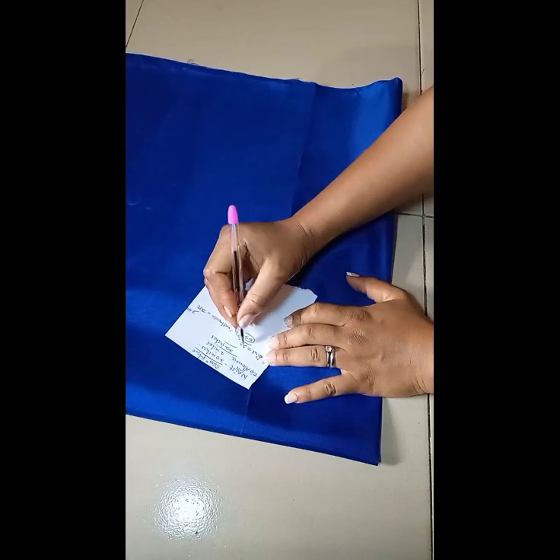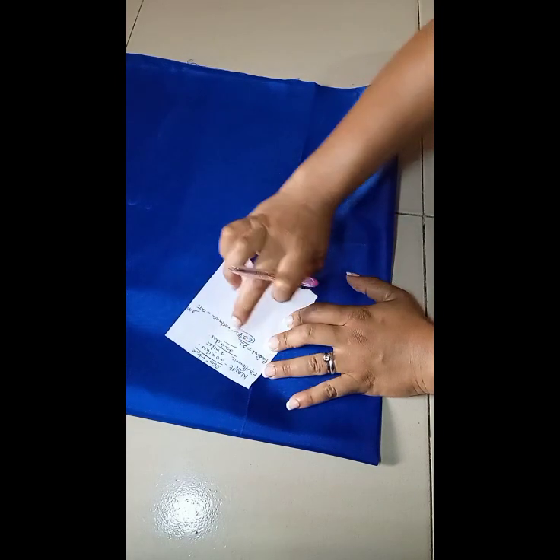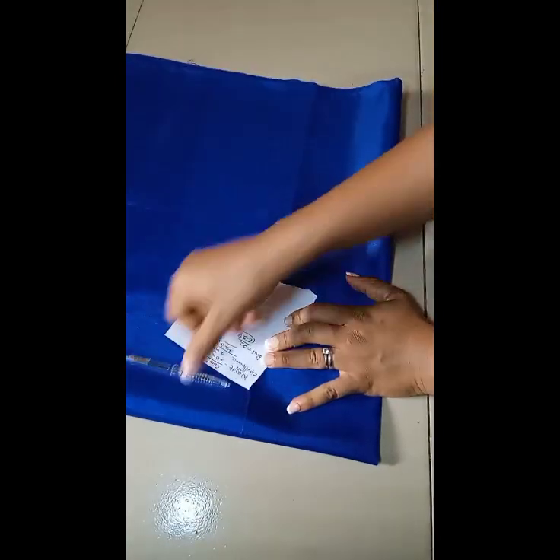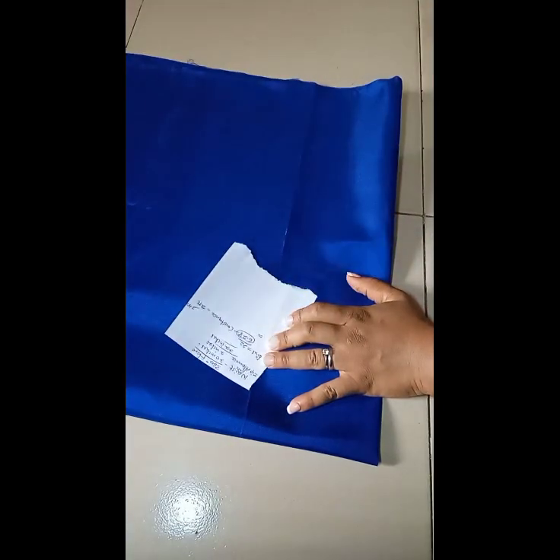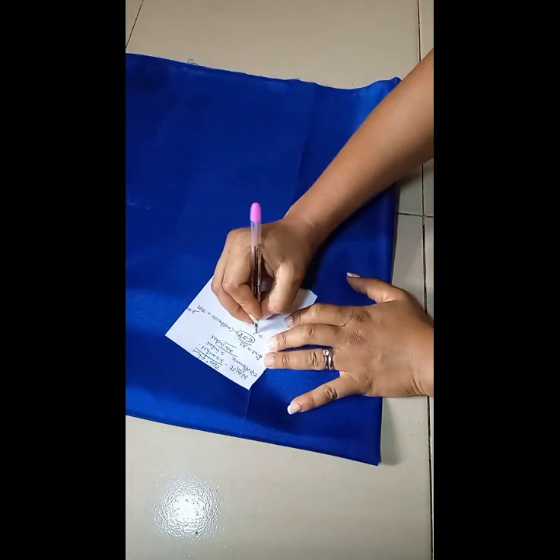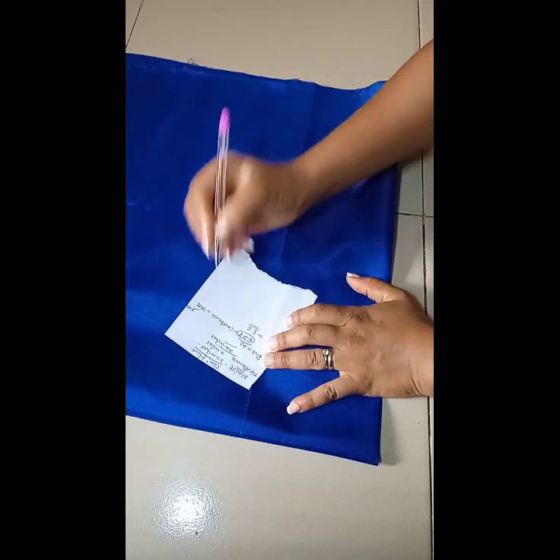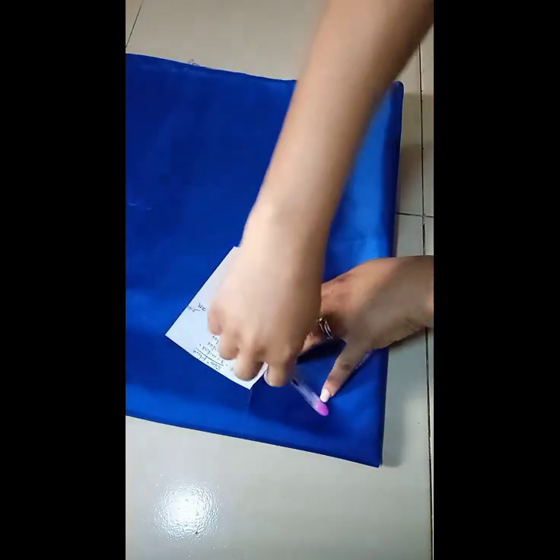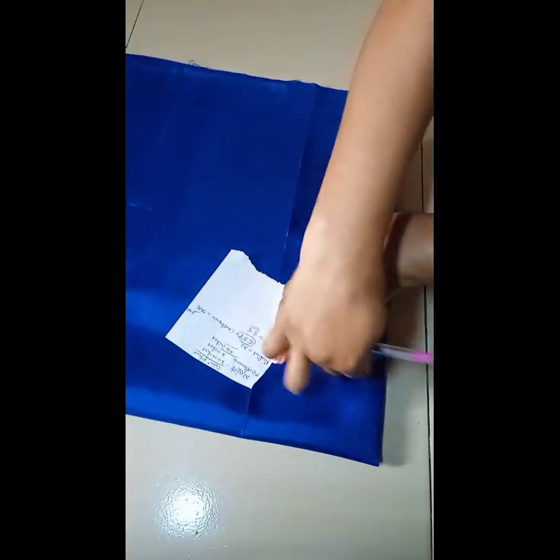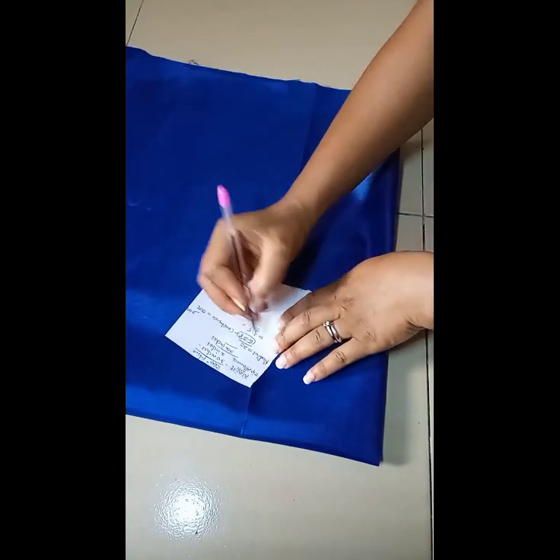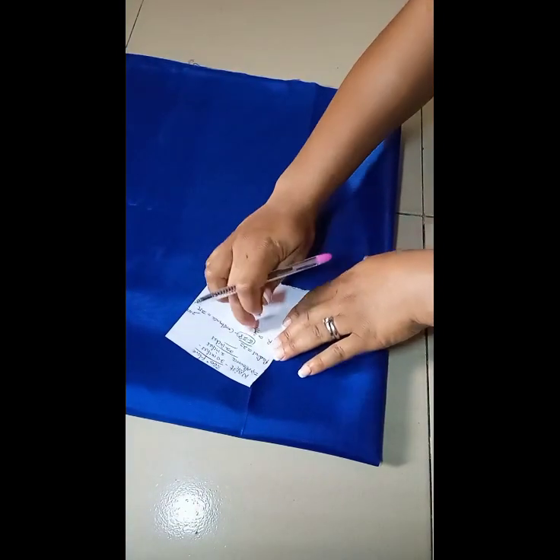So now, dividing this value, my 22 inches by 6.28, I got 3.5, exactly 3.5. So this 3.5 is going to be the radius, that's the radius of the flare. This is my radius, 3.5.